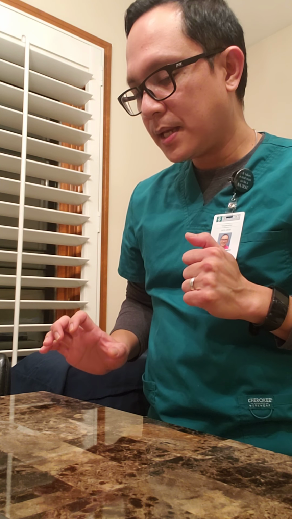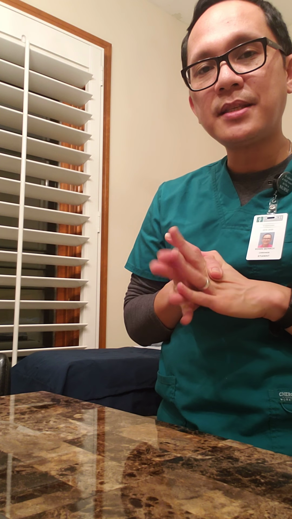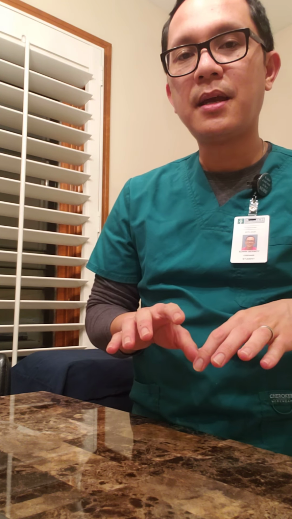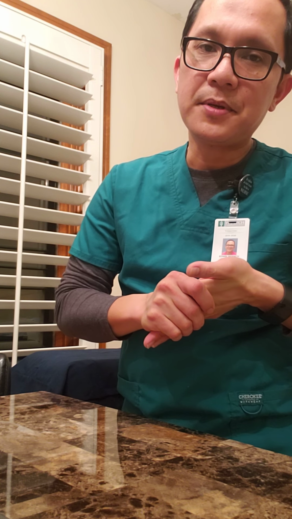You also want to make sure you document the condition of the insertion site, the condition of the dressing, especially the previous dressing. You also want to put in the dressing type that you applied, and of course how the patient tolerated the procedure.